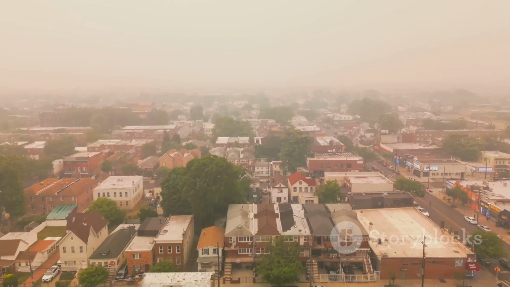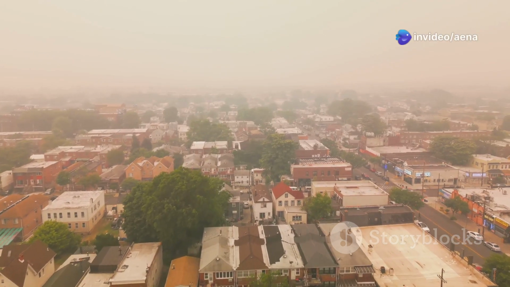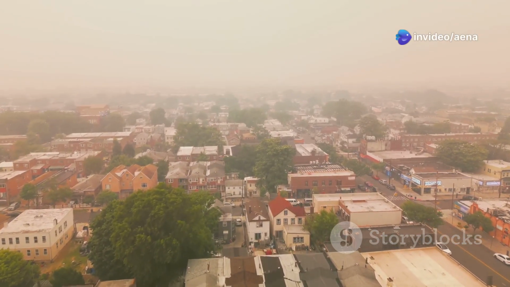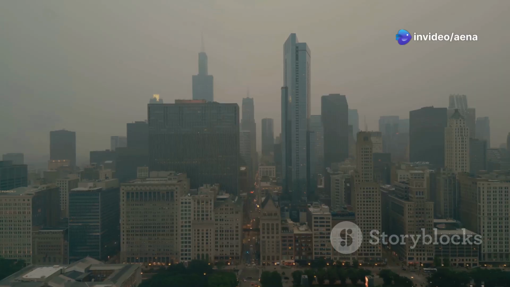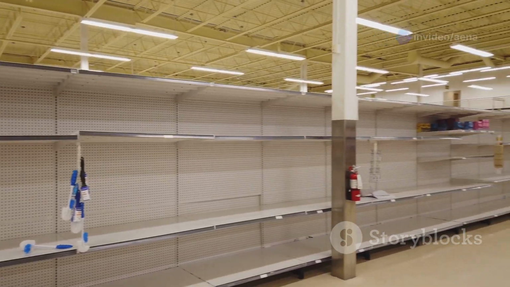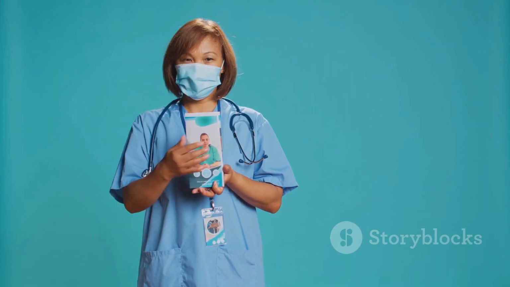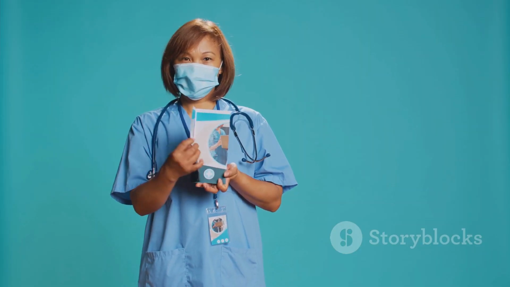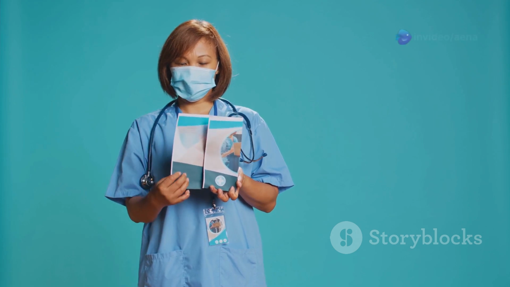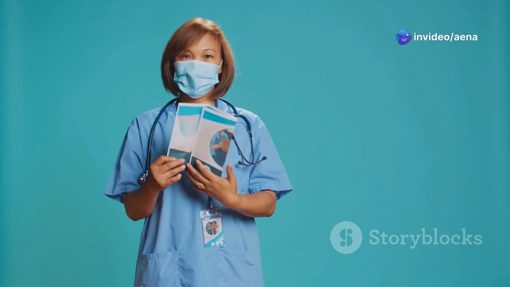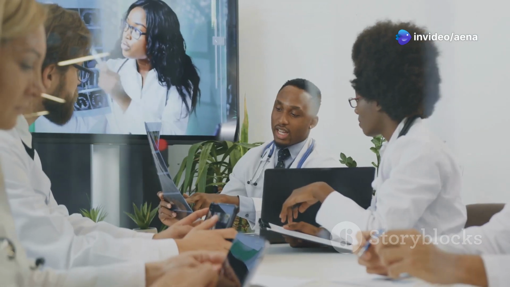For example, epidemiology might help us understand why certain neighborhoods have higher rates of asthma. Is it due to air pollution or a lack of access to healthy food? By understanding these patterns, nurses can advocate for policies and programs to address these issues and improve the health of the entire community. Epidemiology and population health nursing go hand in hand.